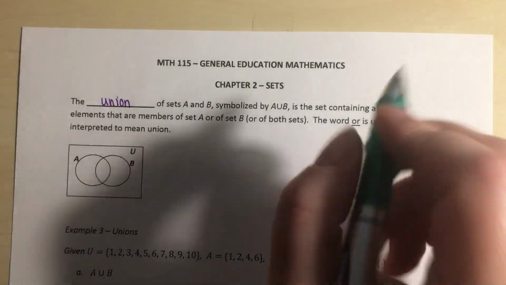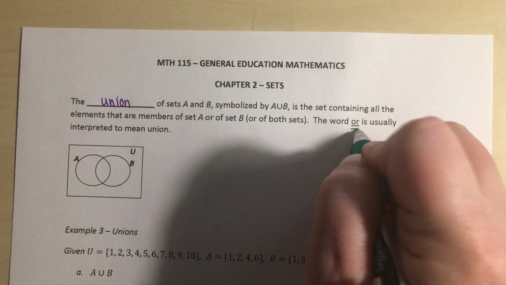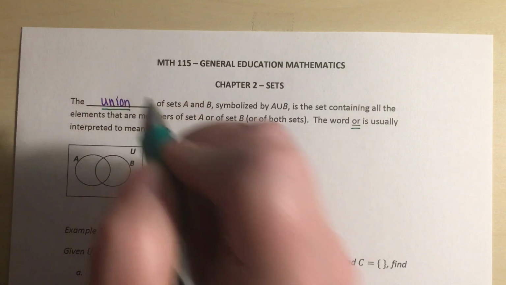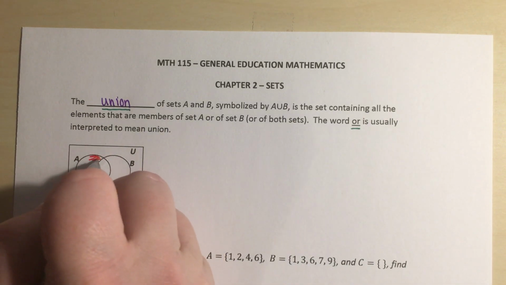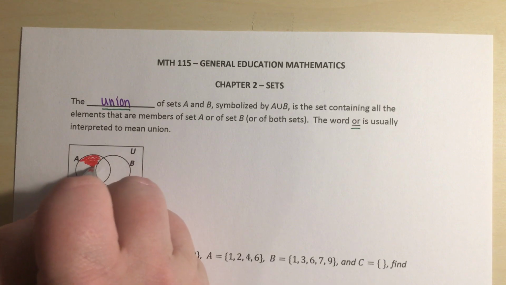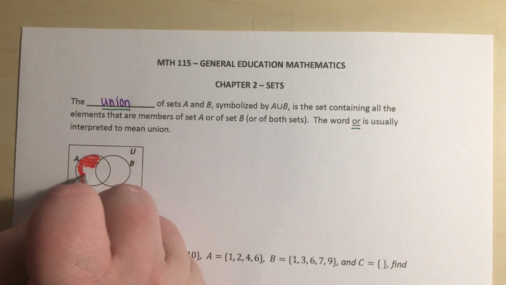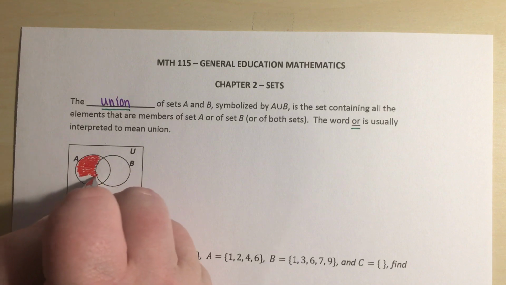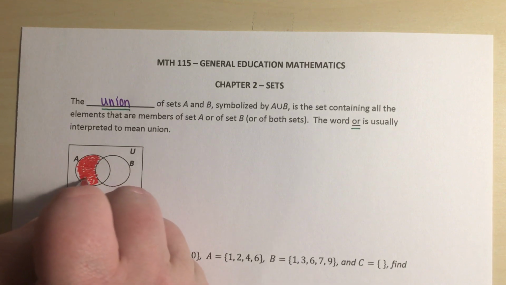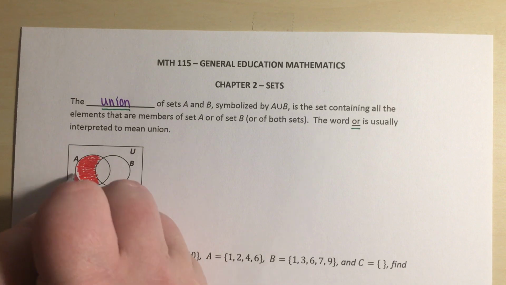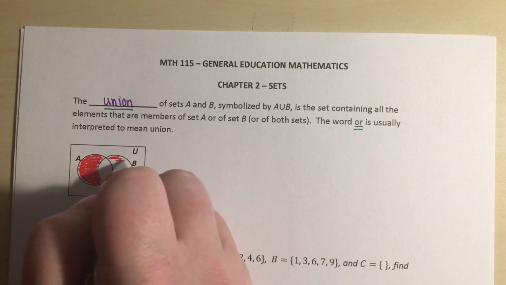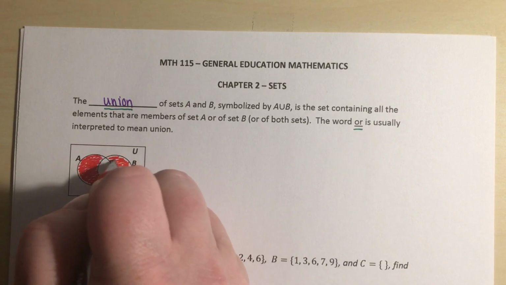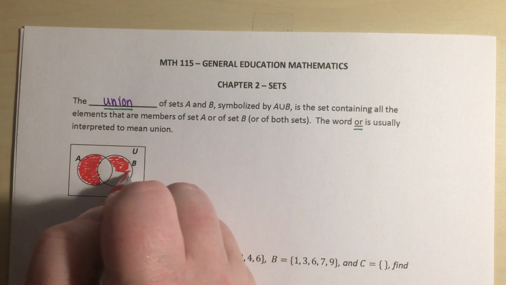The word or is usually interpreted to mean union, and we're thinking about or as the inclusive or. So it's in either set A or B or both. This time if I shade in my Venn diagram, we definitely want to include everything that's in set A. So I'm going to start by shading in set A. All right. And then we also want to make sure we include everything that's in set B.